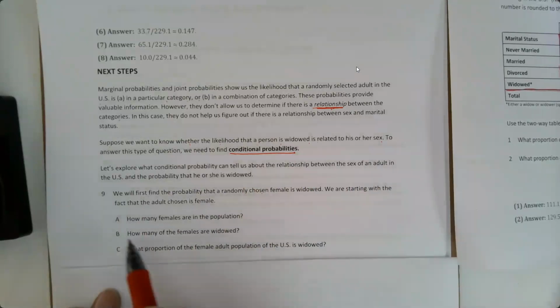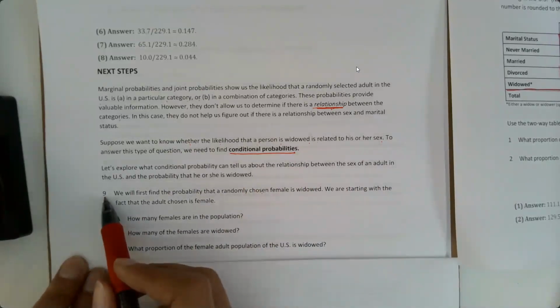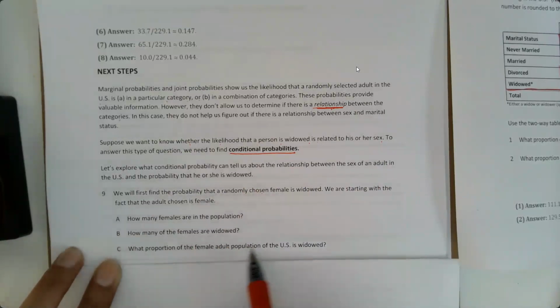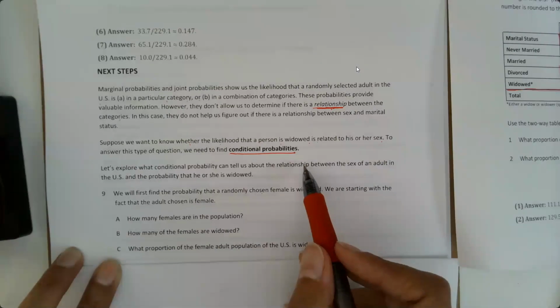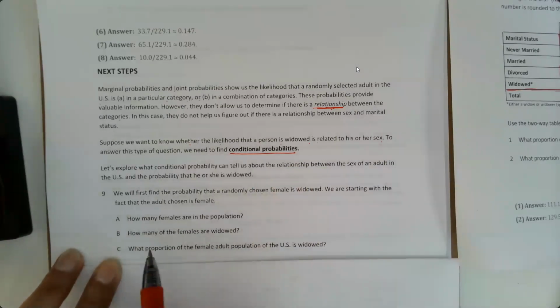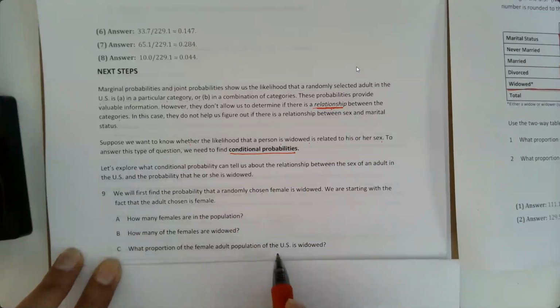So in question 9, we're going to answer this question, then we're going to go back to answer the previous question that was posed here. Remember that in part C, it says the proportion of the female adult population of the US that is widowed. We're looking for that proportion.